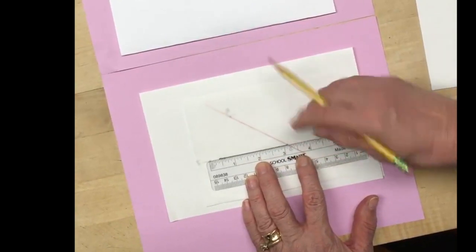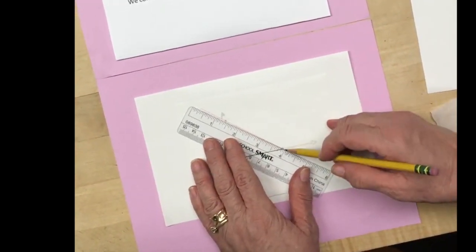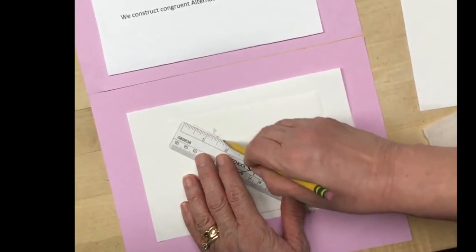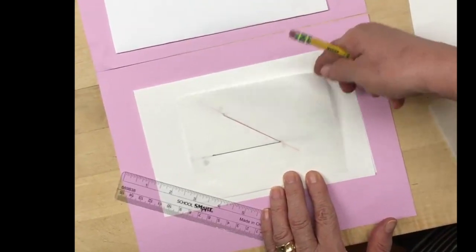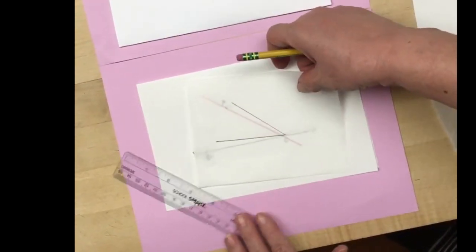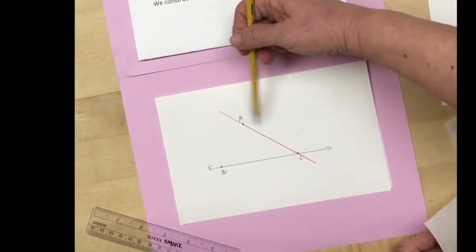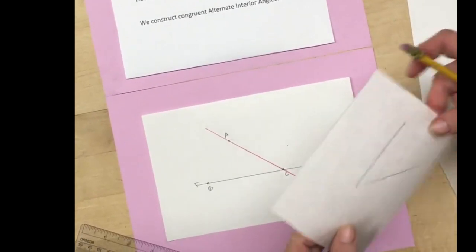It's very important to do an accurate tracing. Use a straight edge. If you draw it freehand, you don't actually have an angle. You have some squiggly lines. Okay, so here is the angle that's at the base, and I want the angle to be up here as well. I want congruent alternate interior angles.